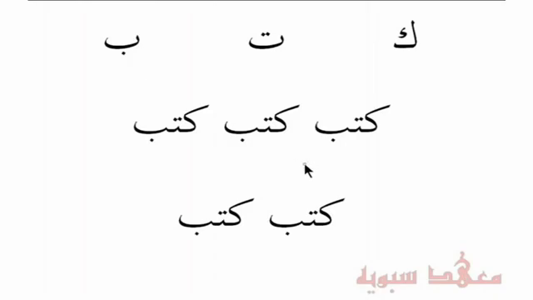Let's just start off with the verbs first. So the past tense verb is kataba, meaning he wrote. To make it present tense, yaktubu.